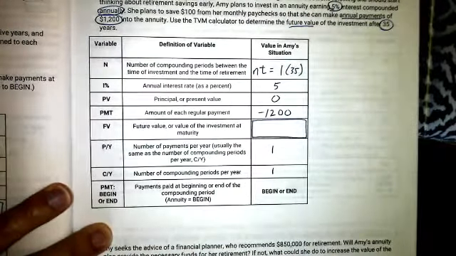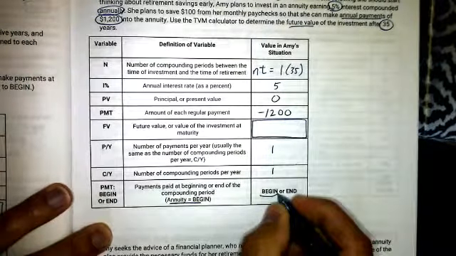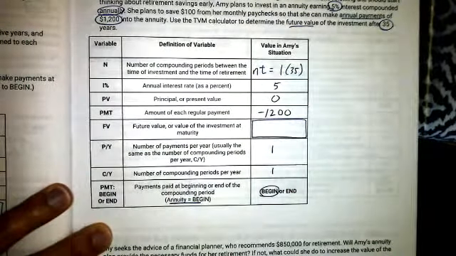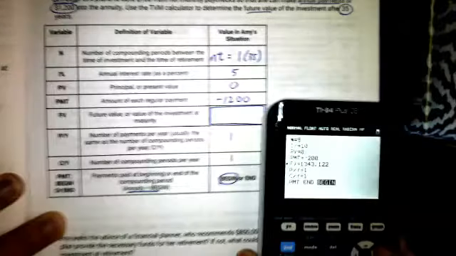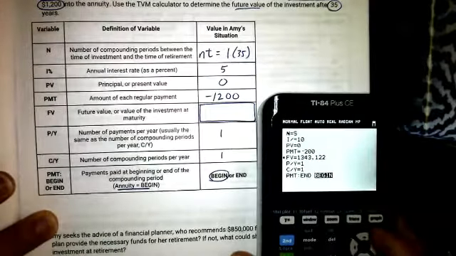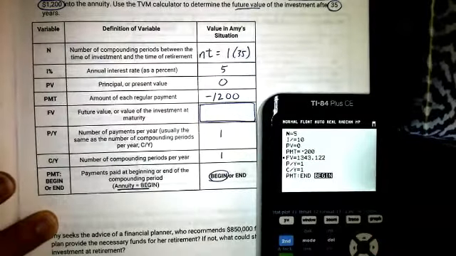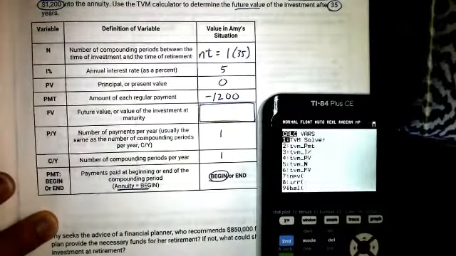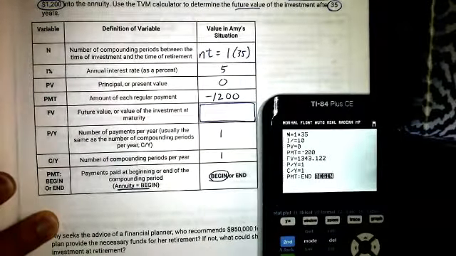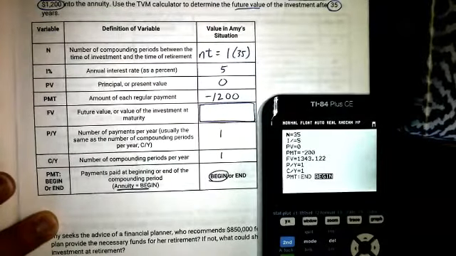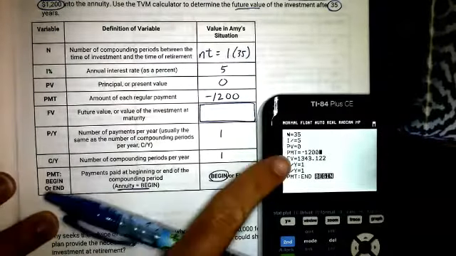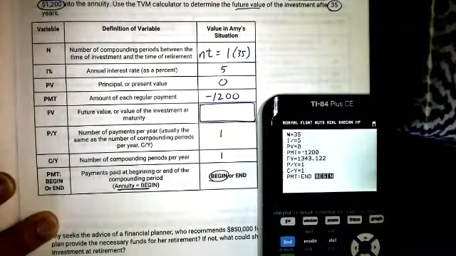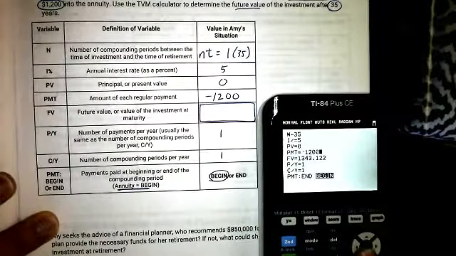So on her calculator, remember we got here by going to Apps, number one, Finance and Solver. So we have 1 times 35 for our total number of compounding periods, 5%, negative 1,200. Remember that's negative because she's giving that money to the bank, putting it into her savings account there, or her annuity account. We want to go find that future value. If you have a different number there, if you have 0 there, you can leave it there. That's fine. PY and CY are 1 and 1, and begin. So we go to FV and we hit alpha enter to solve.